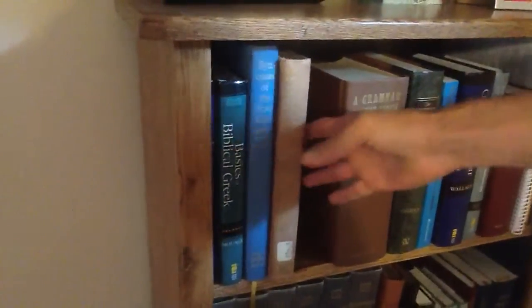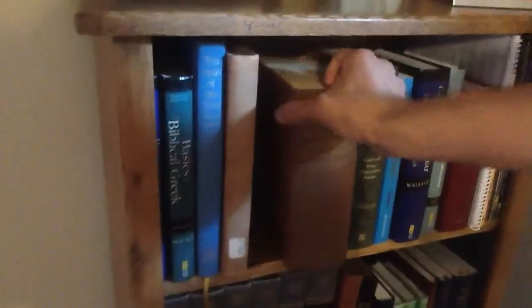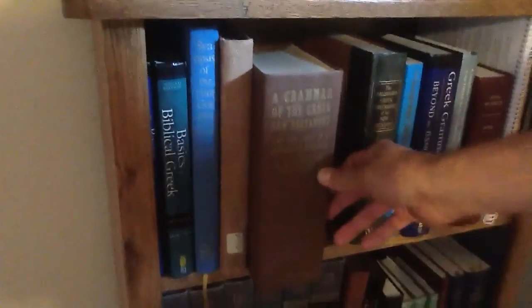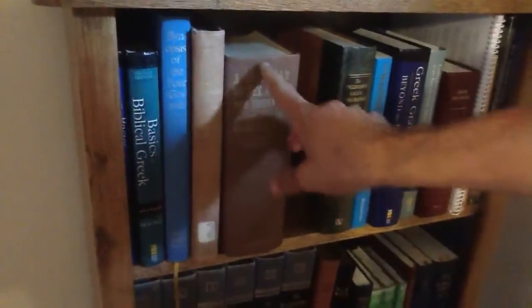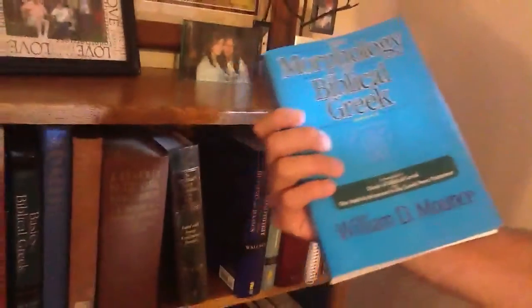You have to have these. This right here is known as BDF. It was translated by Robert Funk, the great late Robert Funk. This is Robertson's grammar. You probably will never read all of it. And concordance. This is Mounts' morphology. You have to consult it occasionally. This is Wallace's grammar.